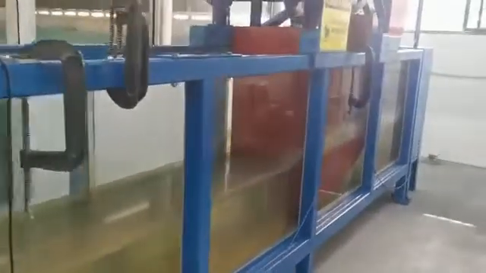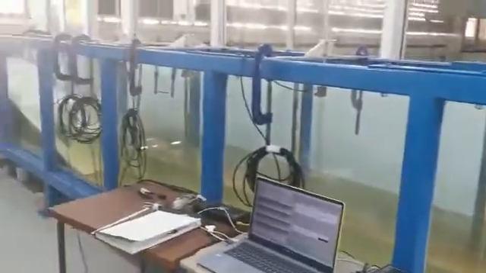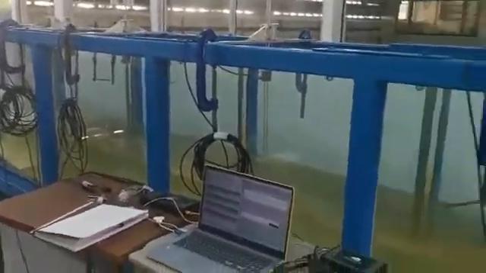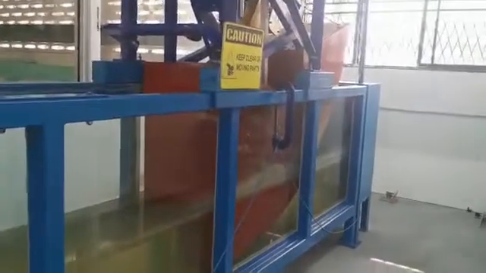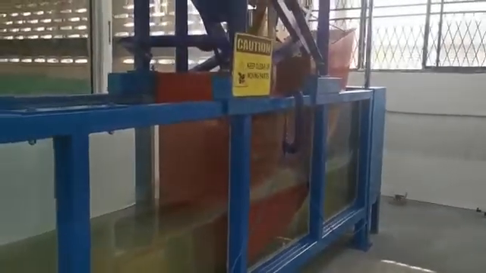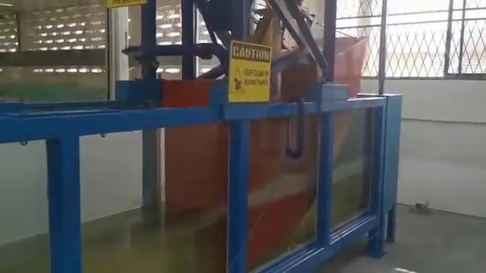So right now we have a flume in the coastal area and it is 10 meters long. A flume is like a big aquarium. It holds a lot of water in it. And at the end of it, we have a wave generator. This wave generator is either a paddle type or a piston type.